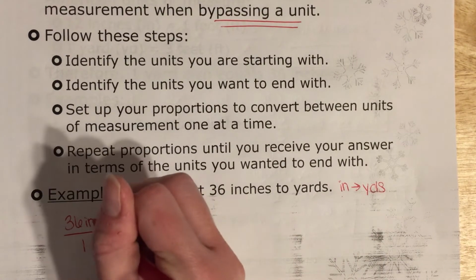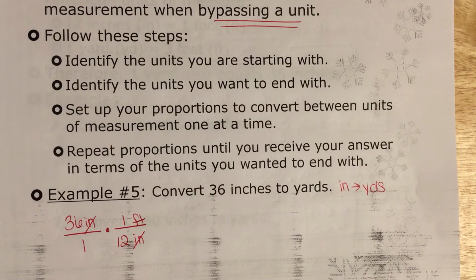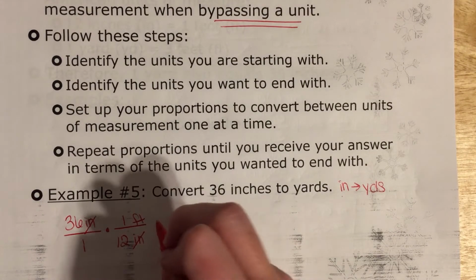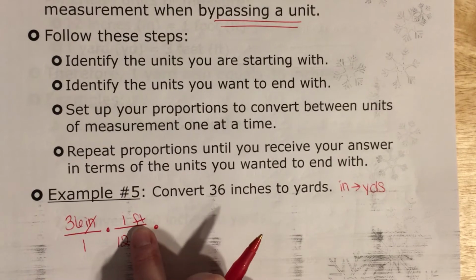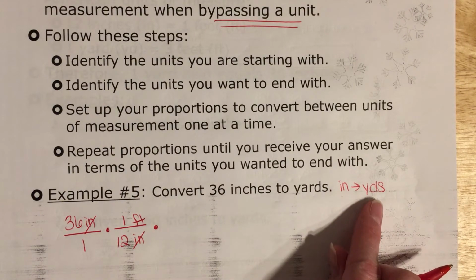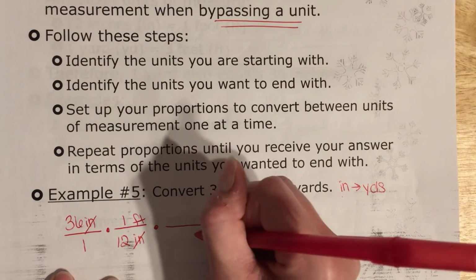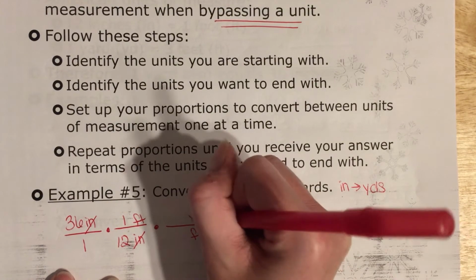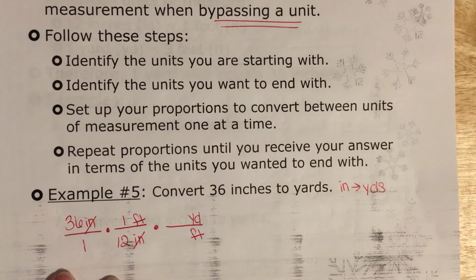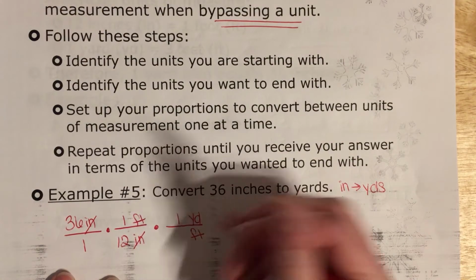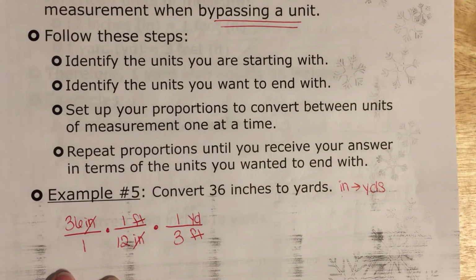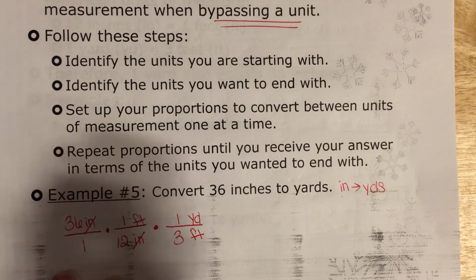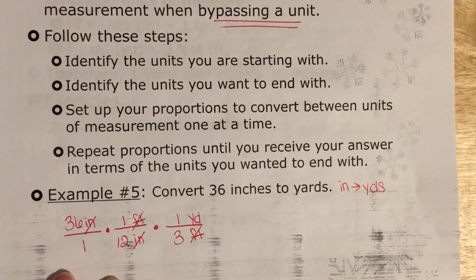So now the inches cancel out. I'm going to do my multiplication at the very end. So I only have feet now, but I want yards. So let's set up our next proportion where feet now is on the bottom and yards are on top. 1 yard, 3 feet. The feet now cancel each other out.